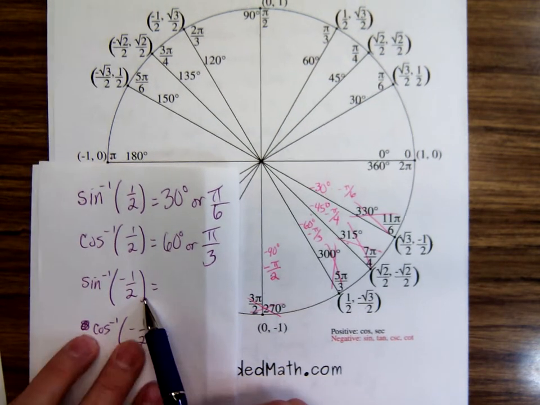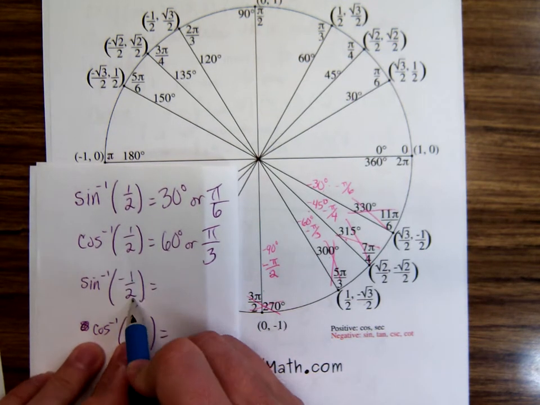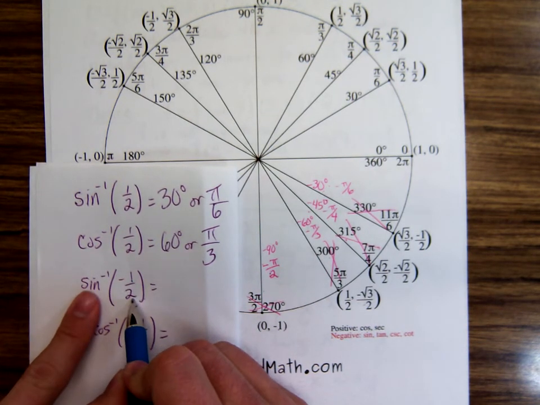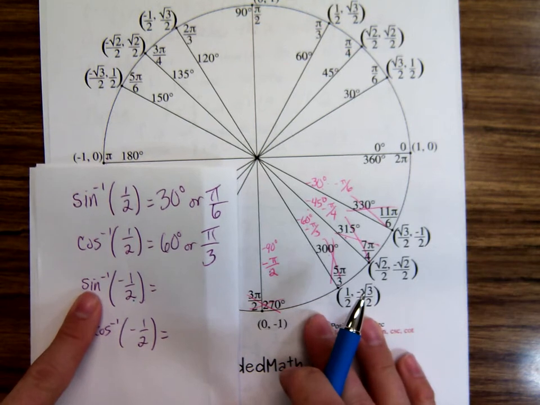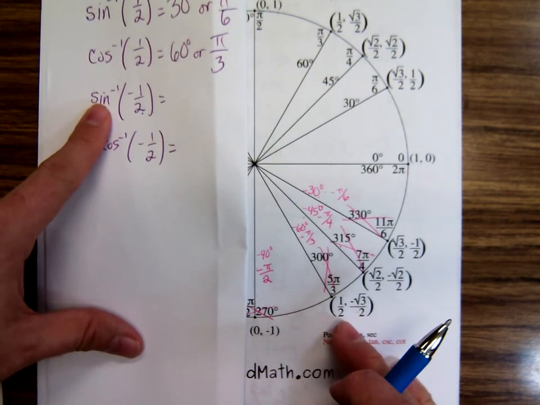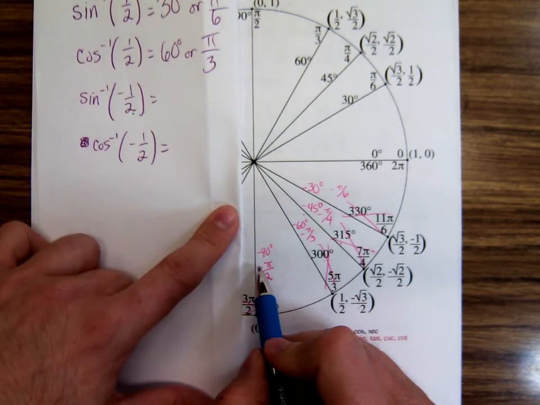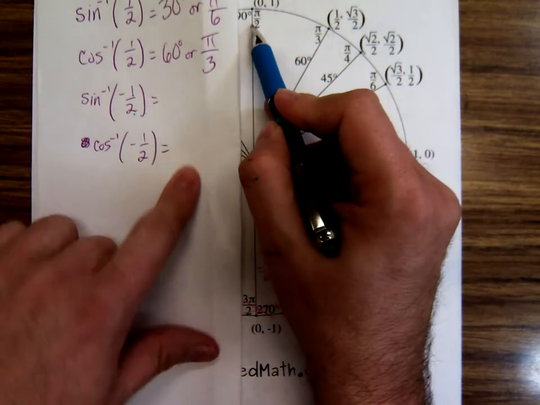For the next one, here's my thought process. Inverse sine -1/2. Since it's inverse sine, which part am I going to cover up? Am I going to cover up the bottom part or the left-hand side? Okay, the left. We're looking only from -90 to +90.